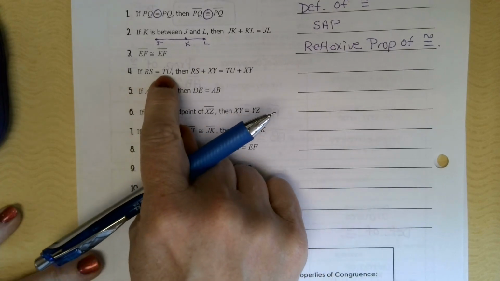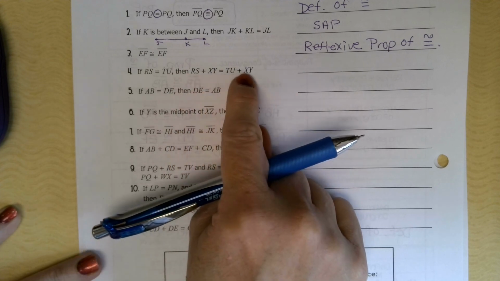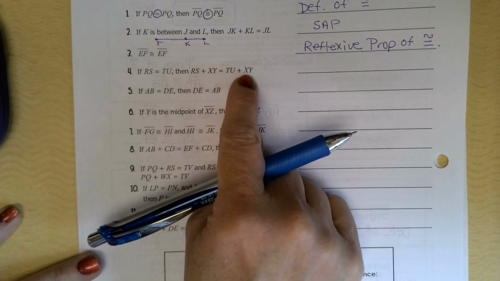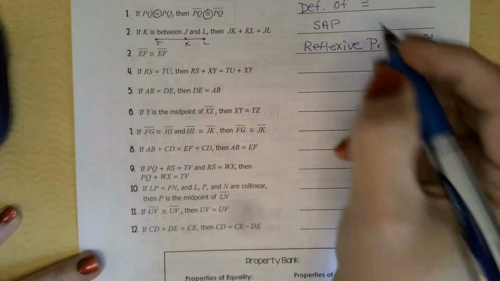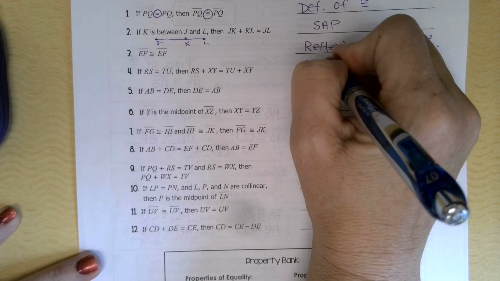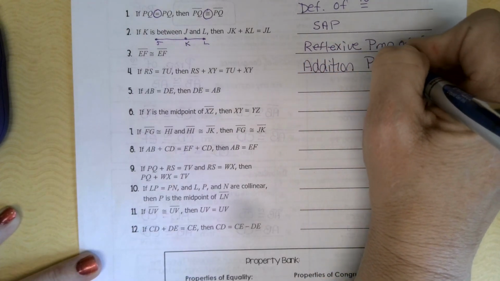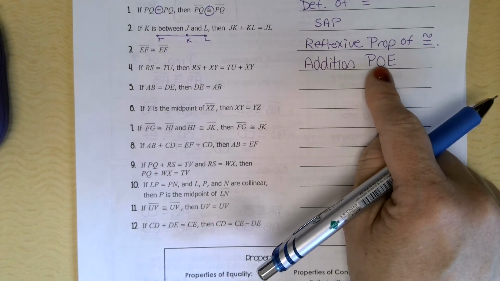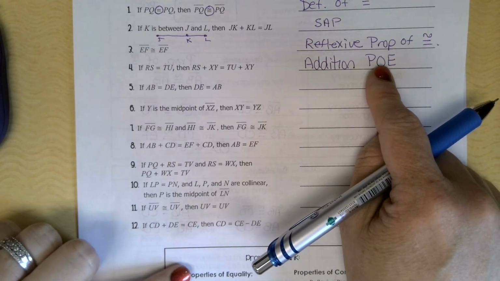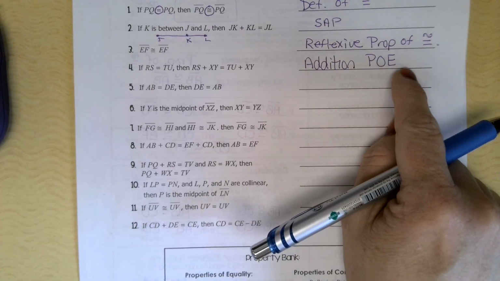All right, if RS equals TU, then what's happening over here? What was put in? We've got XY added to the left and XY added to the right. What is it when we add something to the left and we add something to the right? Addition property of equality. Addition, subtraction, multiplication, division, substitution, distributive property, all of those on the front. Your properties of equality are also listed down here at the bottom.